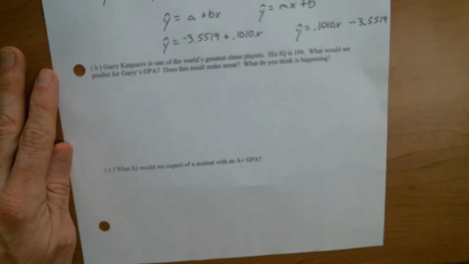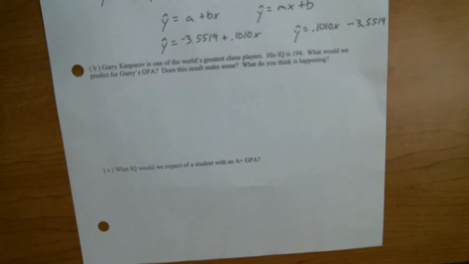All right. Garry Kasparov is one of the world's greatest chess players. His IQ is 194. What would we predict for Garry's GPA? Does this result make sense? What do you think is happening?